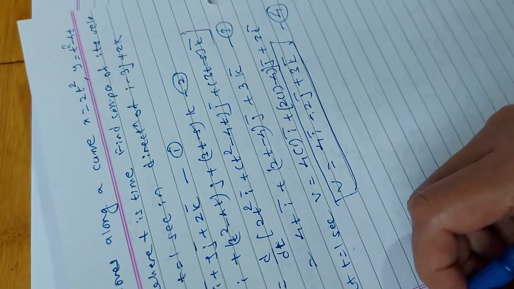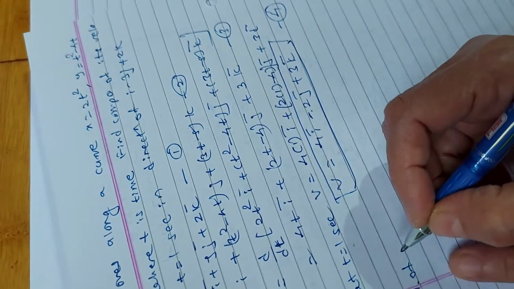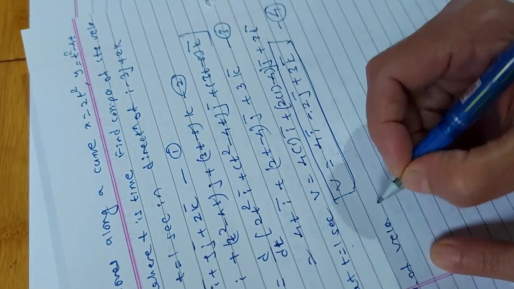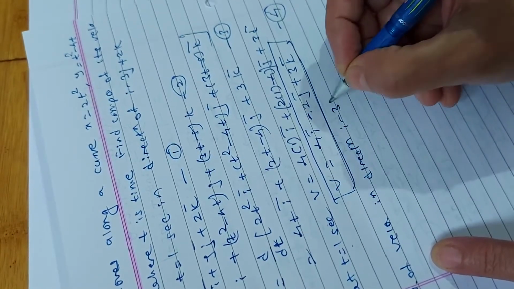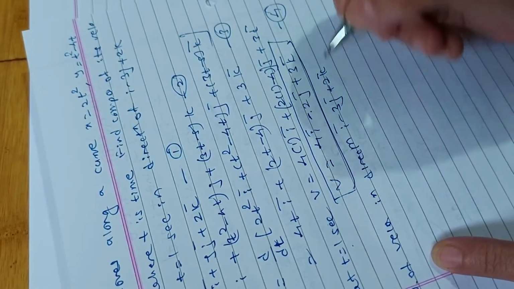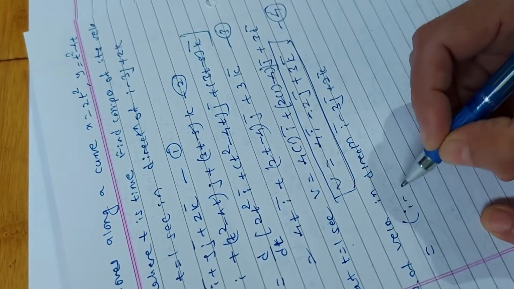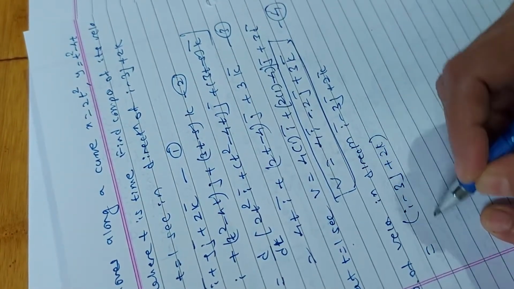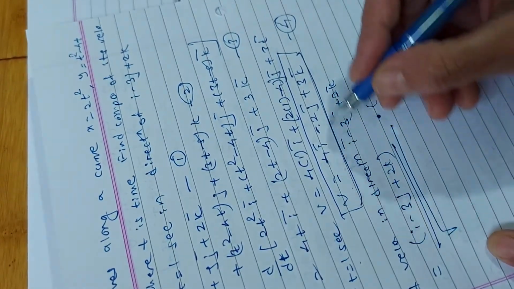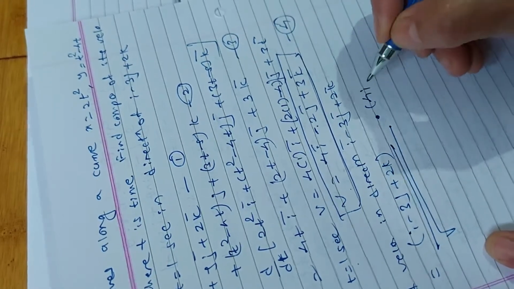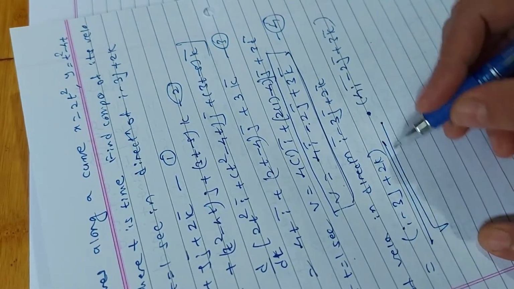Now I'll have to go to the component of velocity in the direction of the given vector. So next is the component. What is asked? Find the component of velocity in the direction of the vector given to you, i minus 3j plus 2k. So what is the formula to find the component of velocity? Write the vector i minus 3j plus 2k divided by its modulus, dot the given vector. What did you get? Which is 4i minus 2j plus 3k. This is divided by its magnitude.